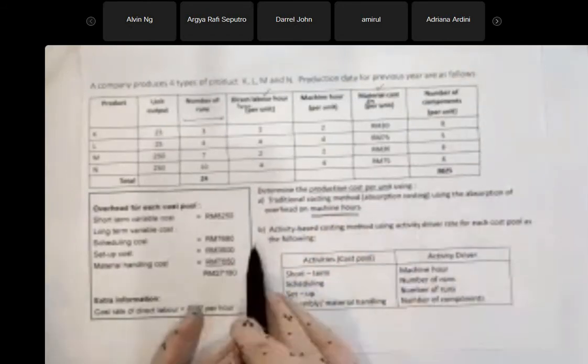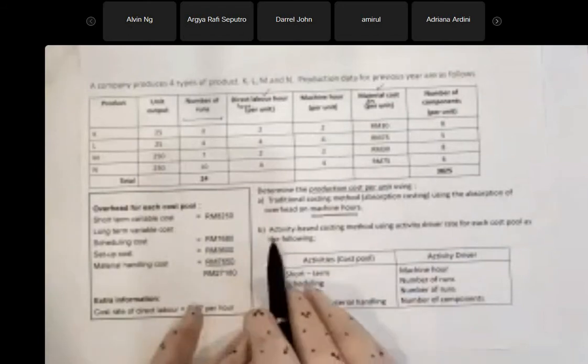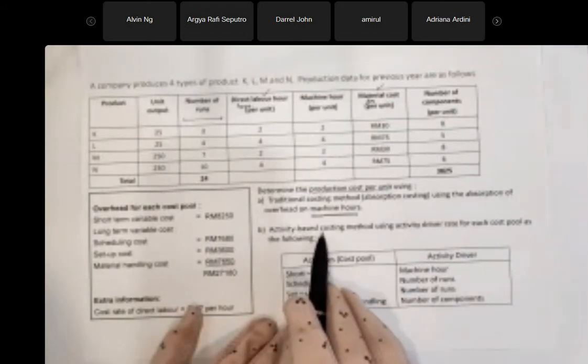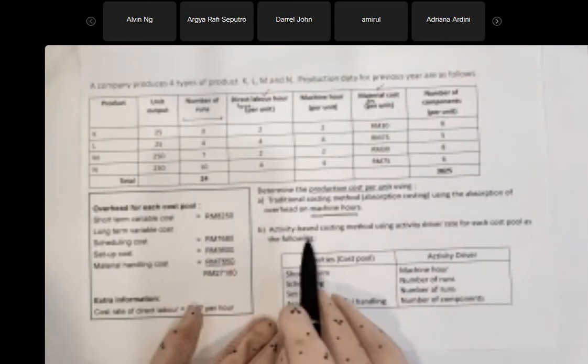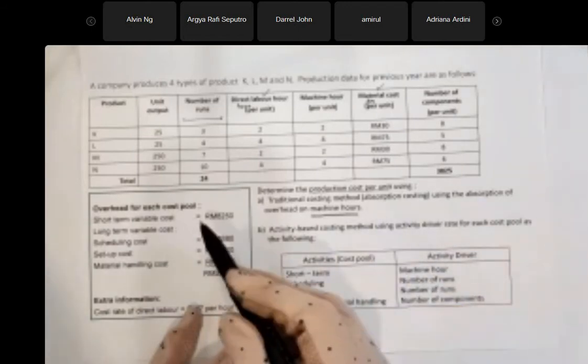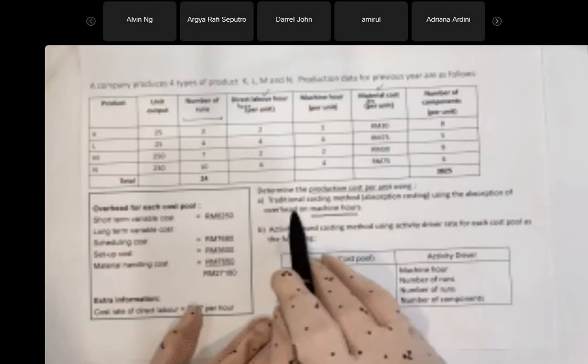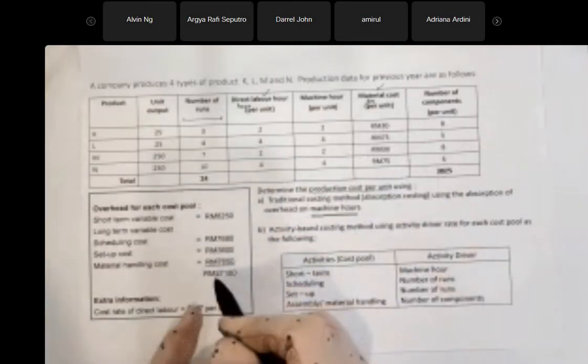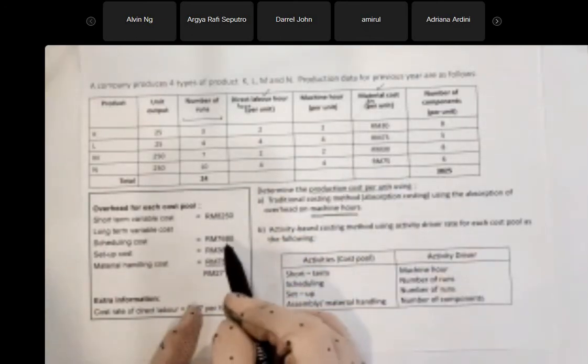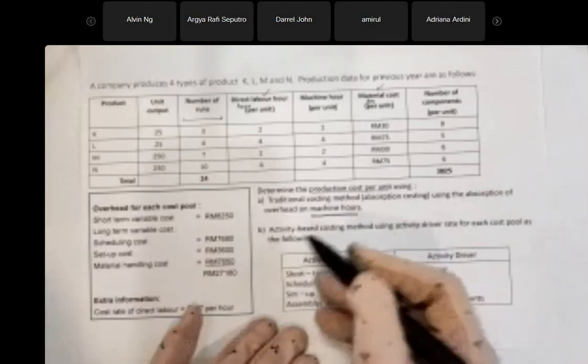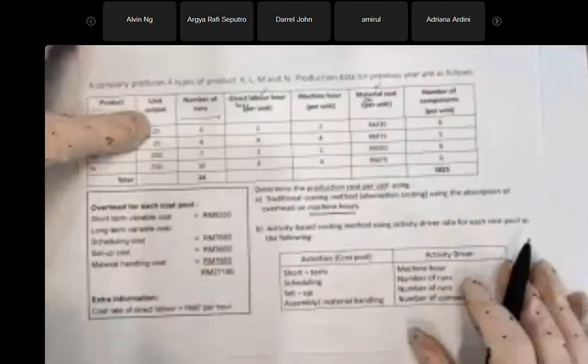The second part, which is our next class, is activity-based costing. For activity-based costing, we have to distribute the overhead one by one. That is the difference. For the traditional, we just combine everything to get the OAR, and then we distribute to the product. Now we go to the solution.